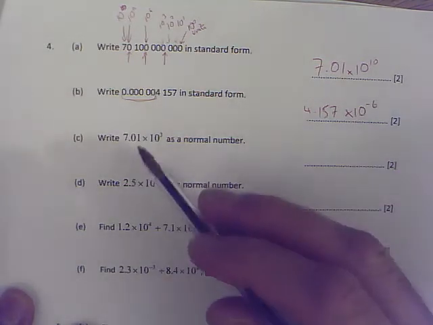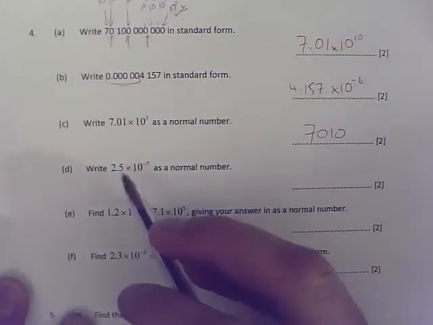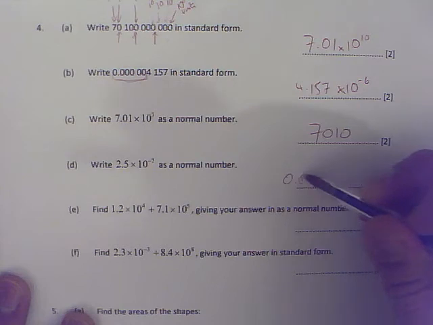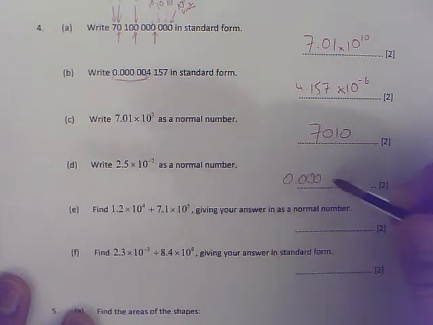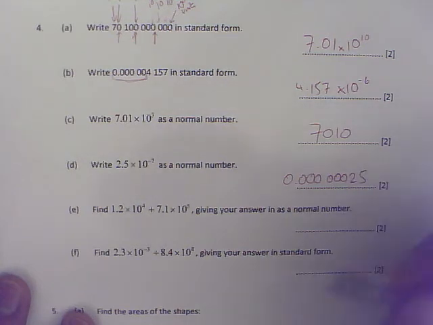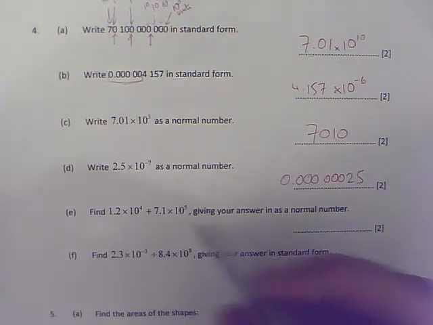7.01 times 10 to the 3, remember that 10 to the 3 is thousands, so 7,000 will be 7, and 7.01 thousands will be 7,010. 2.5 times 10 to the minus 7, again we can use that zeros trick. We're going to do 1, 2, 3, 4, 5, 6, 7 zeros, and then write the 25.